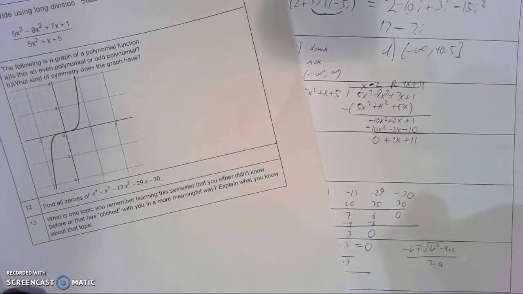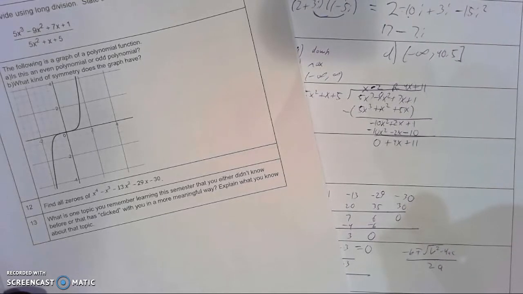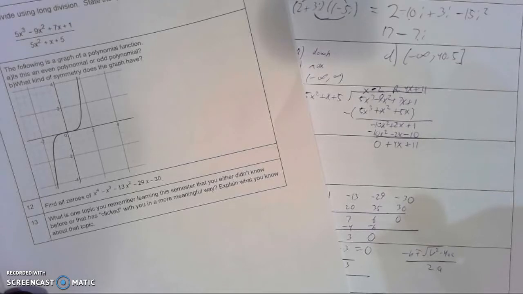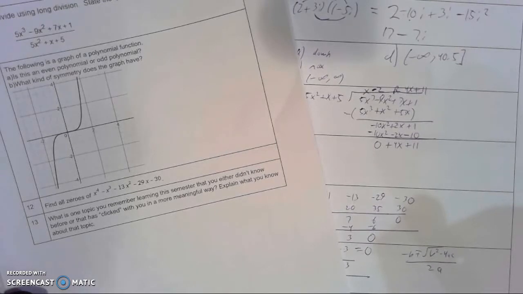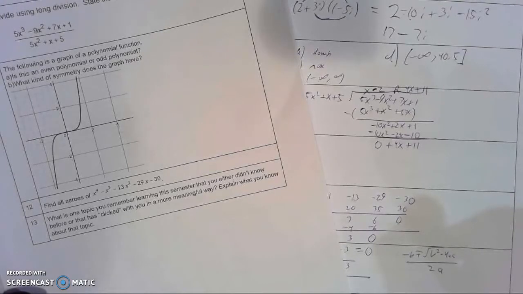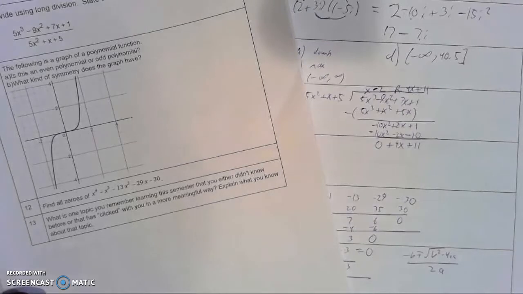And then number 13, what is one topic you remember learning this semester that you either didn't know before or that has clicked with you in a more meaningful way? A lot of people said polynomial long division. I'm not super proud of that because that's not really something that you're going to need a ton of in your life, depending on what you're doing. You'll need it in calculus too, if you have to take that. So I'm glad that you maybe picked up on something, but I don't know how helpful that's going to be in your future, but that's okay.